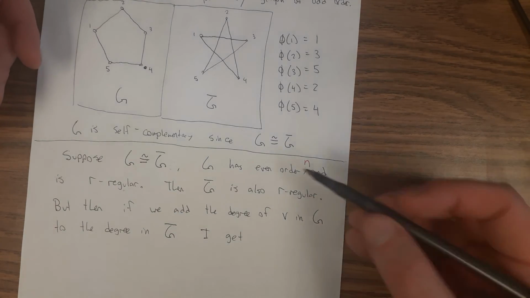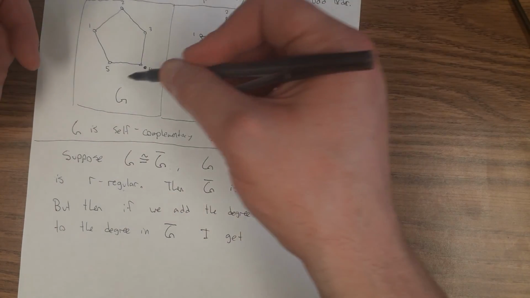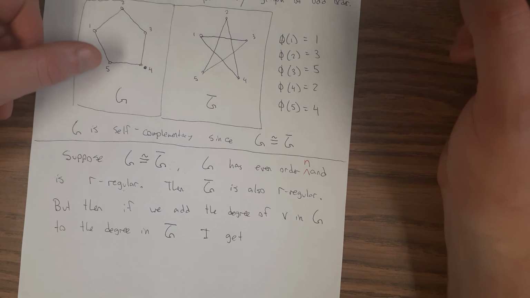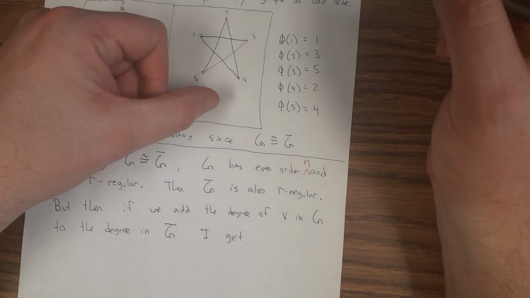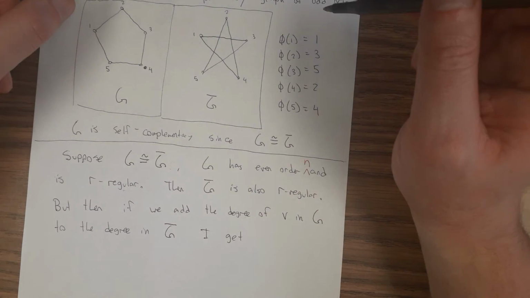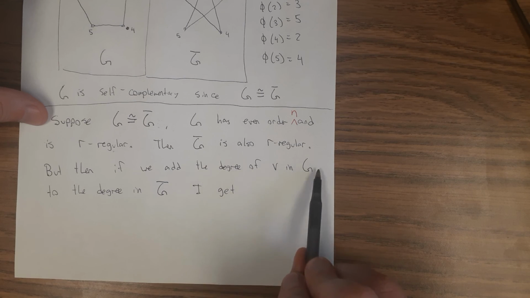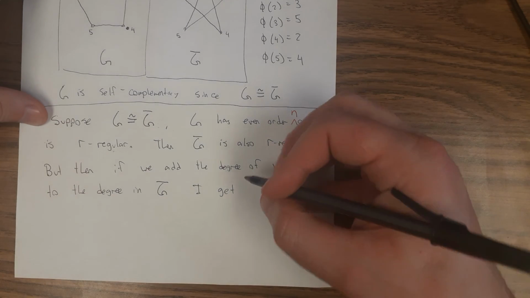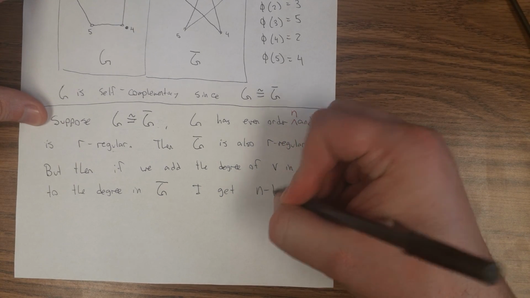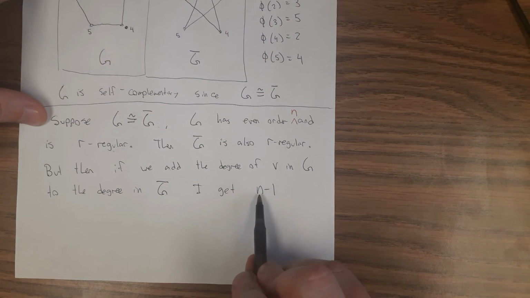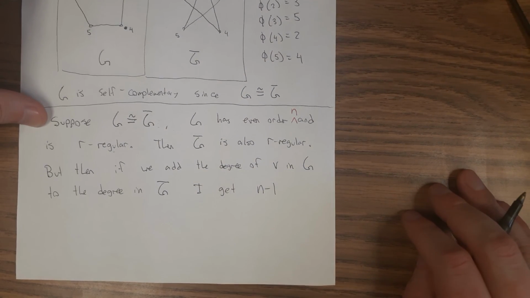And again, it's just because the complement has every edge that G doesn't have. So between the original graph and the complement, each vertex is going to be adjacent to everything but itself. So if I add the degree in G plus the degree in G complement, I'm going to get n minus 1. It's adjacent to all of the vertices except itself.